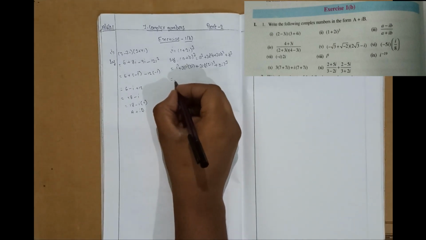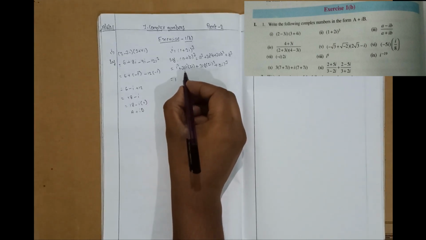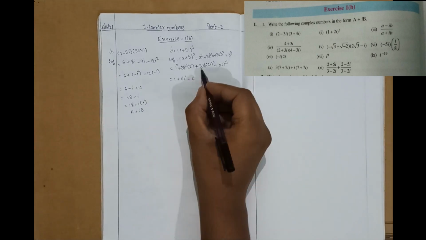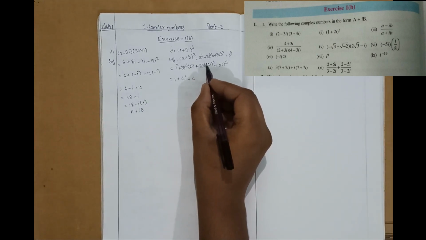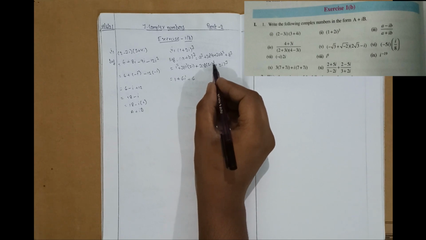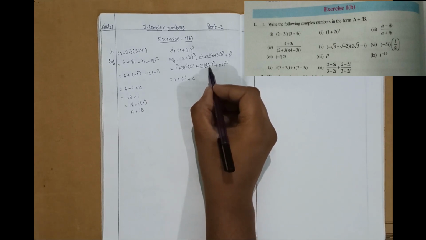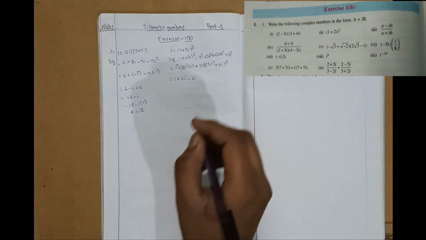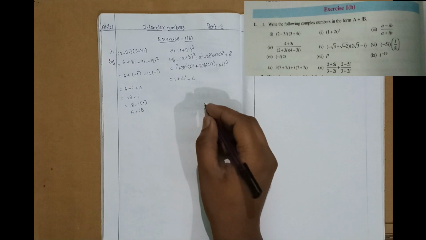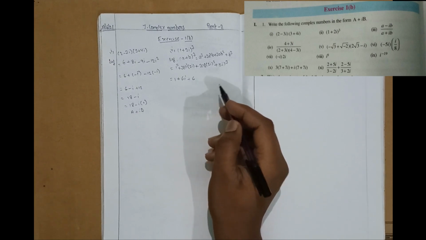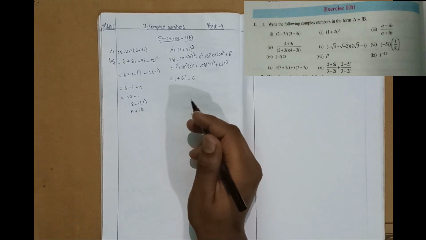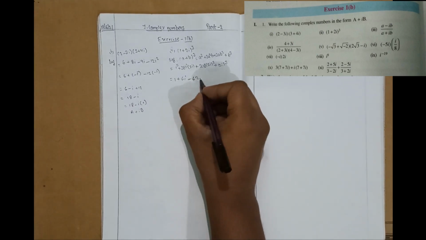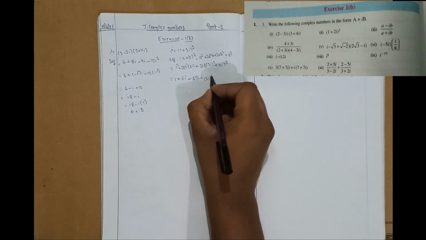Next, 1 cube is 1. 3 into 1 and 2i whole square means 2 square into i square, it means 4 into minus 1. 4 minus 1 into 3 means minus 12.